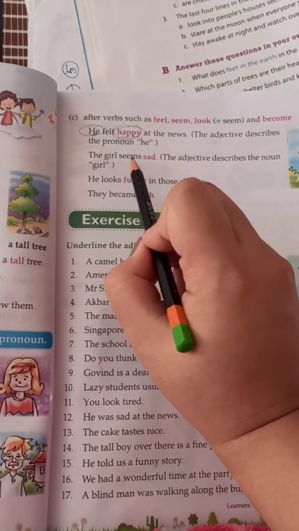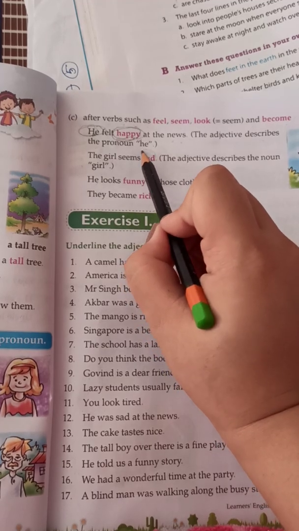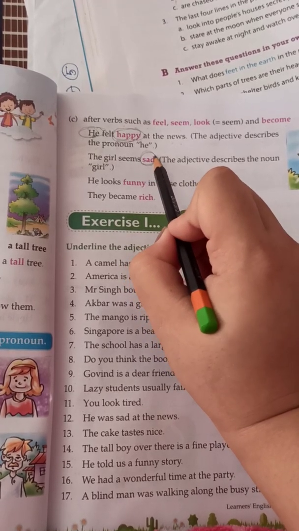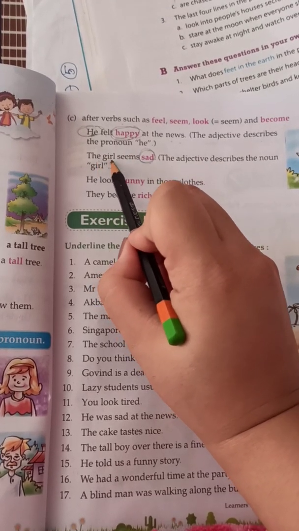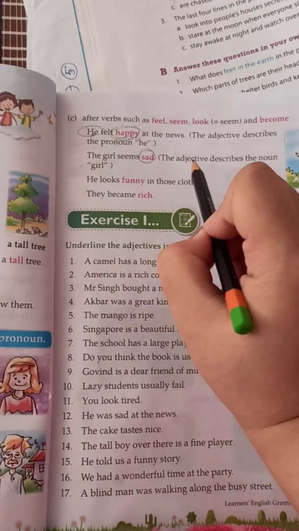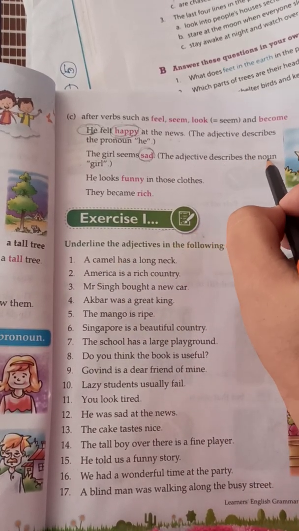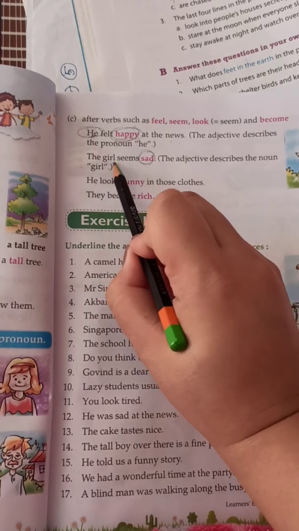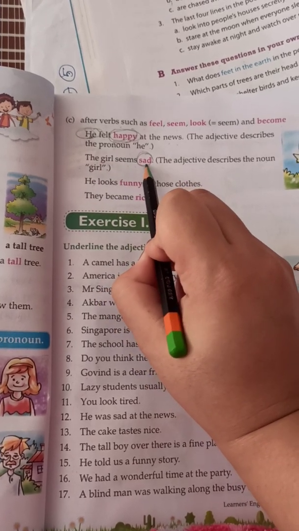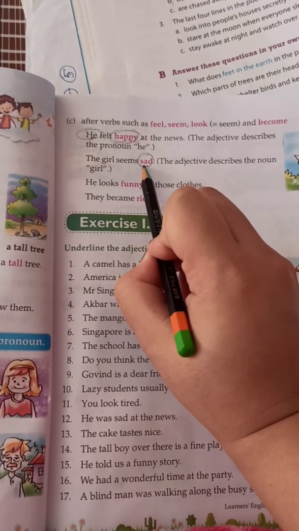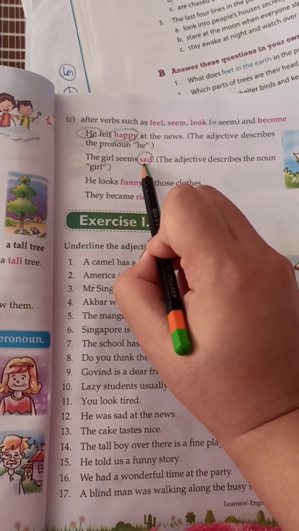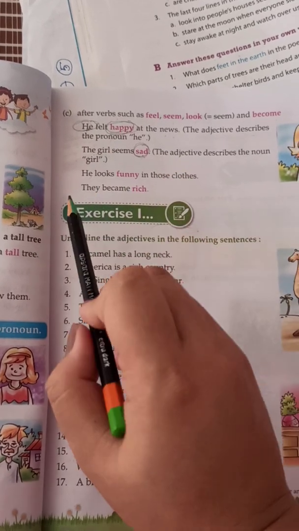Sad is the adjective, so it describes the girl. Girl is the noun and sad is the adjective.